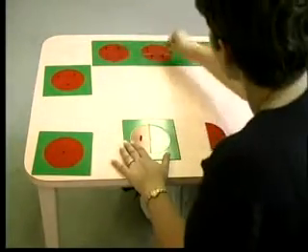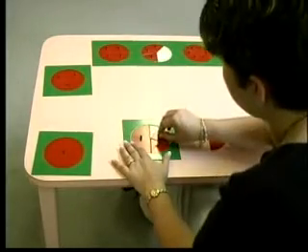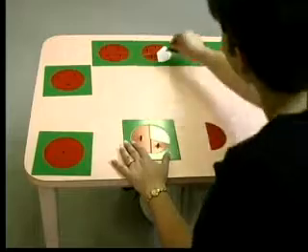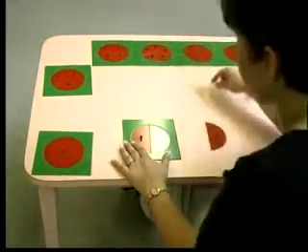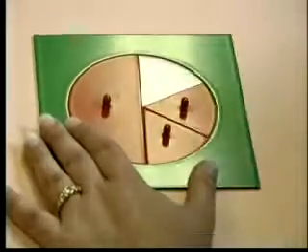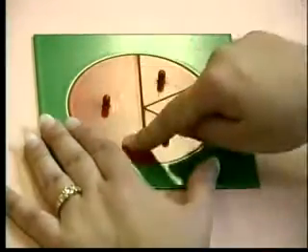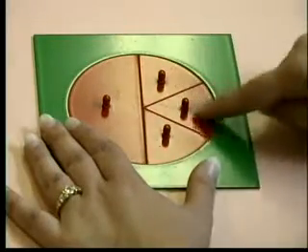Do 3/5 add up to 1/2? No. How about 3/6? Yes. This process can be continued with all the metal inset fractions to compare a variety of fractional relationships.